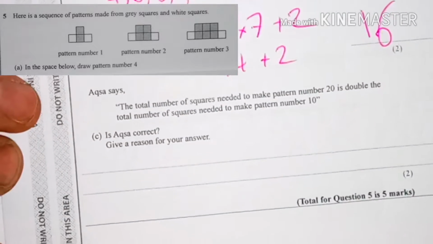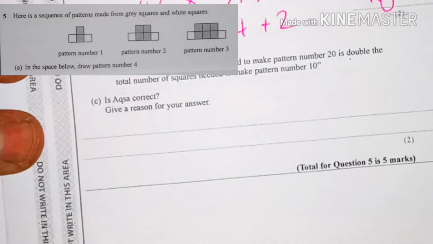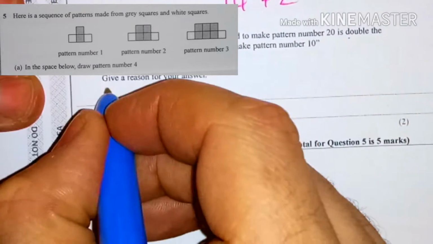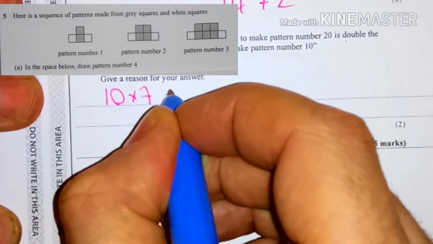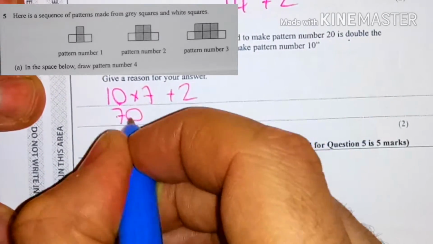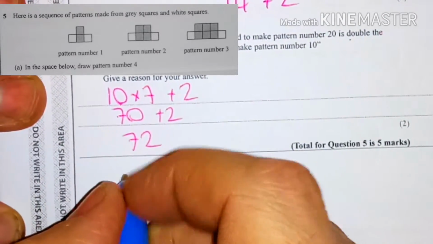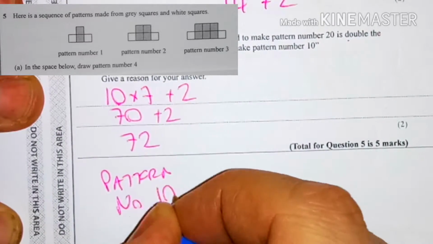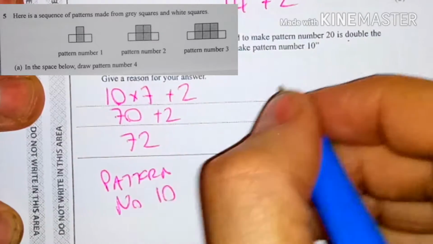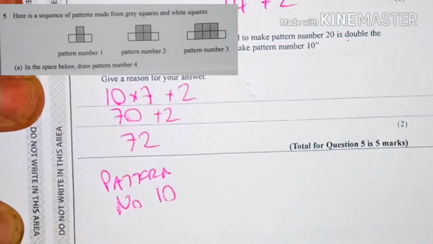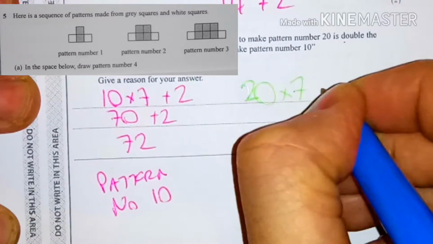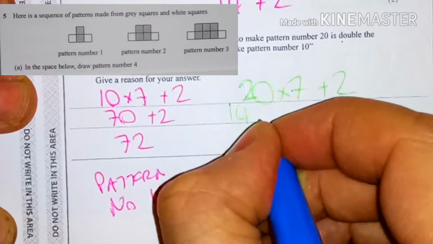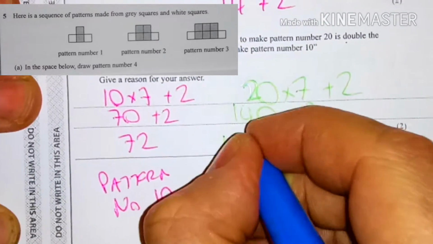Right. The total number of squares needed to make pattern number 20 is double the total number of squares needed to make pattern number 10. Is that correct? Give a reason for your answer. Now the easiest way is pattern number 10 would be 10 times 2 plus 2 equals 20 plus 2, which equals 22. To make pattern 20, you do 20 times 2 plus 2. 20 times 2 is 40, which means it'll be 42.